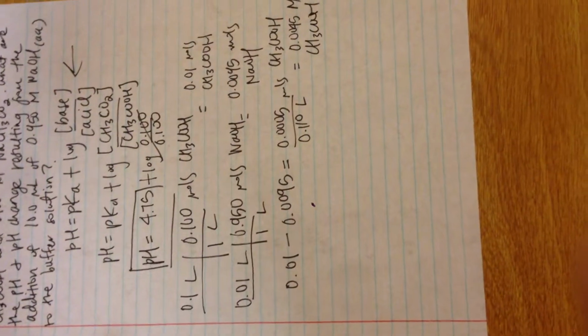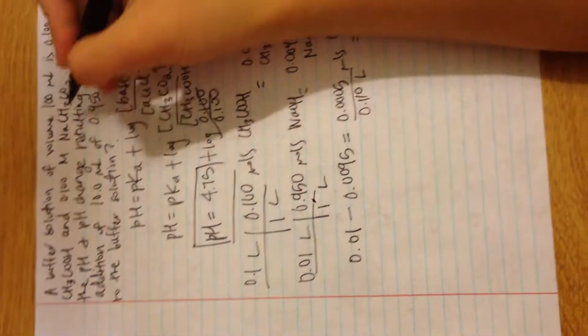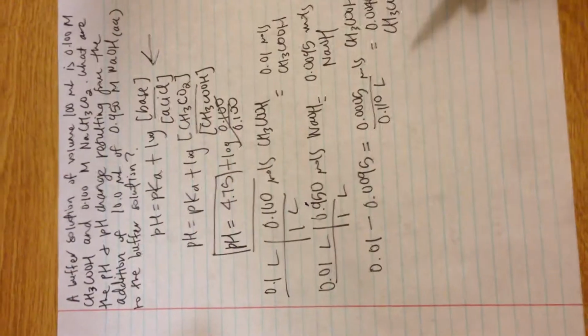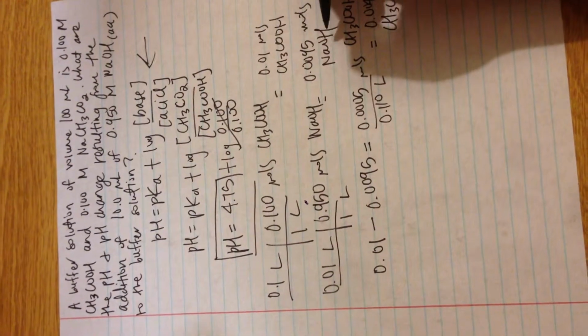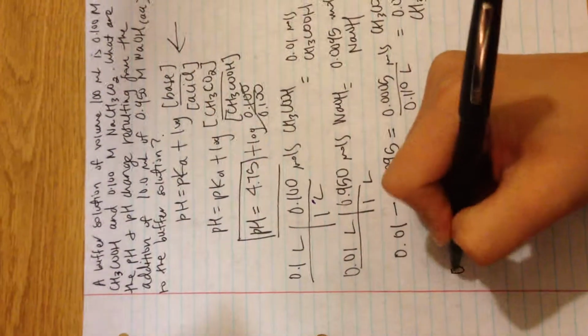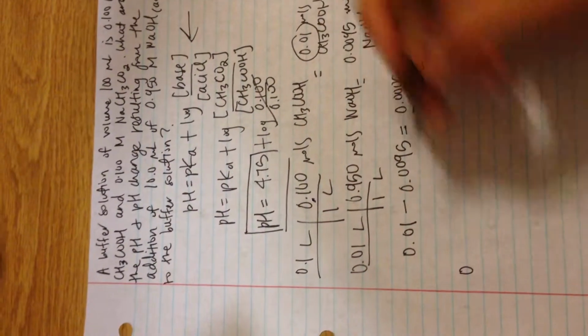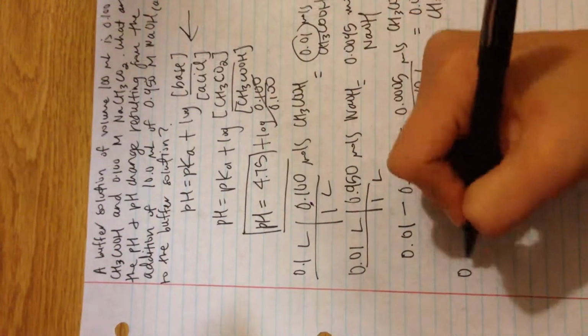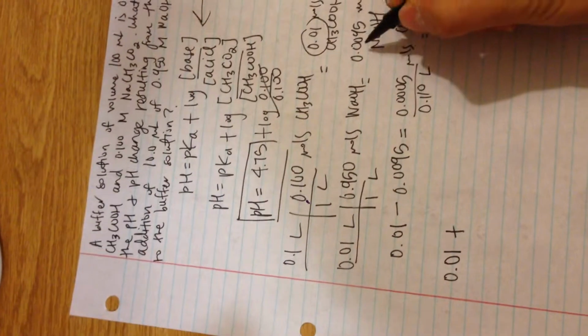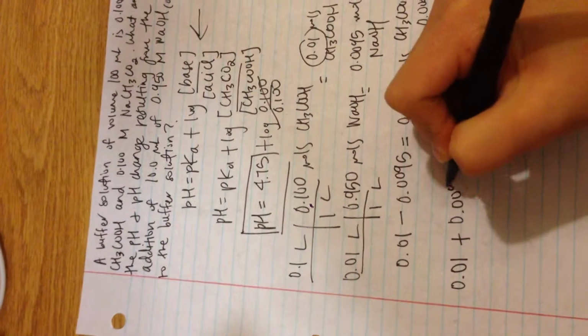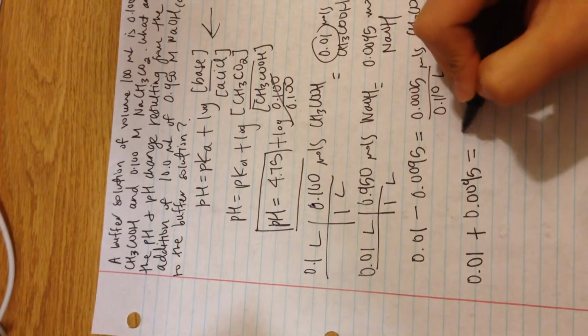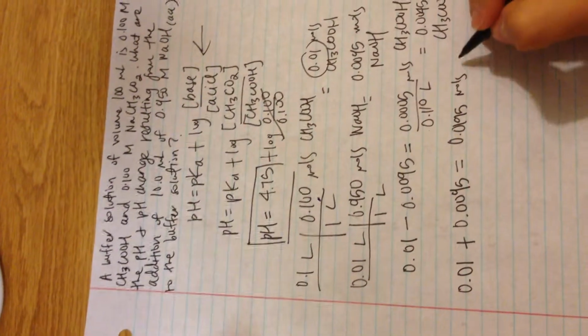The next thing you do is the same thing with CH3COO-, except this time you're adding it because they are both bases. So it's the same number because it's the same concentration, so it's going to be 0.01 moles of CH3COO-, and you're adding this value of CH3COO-.